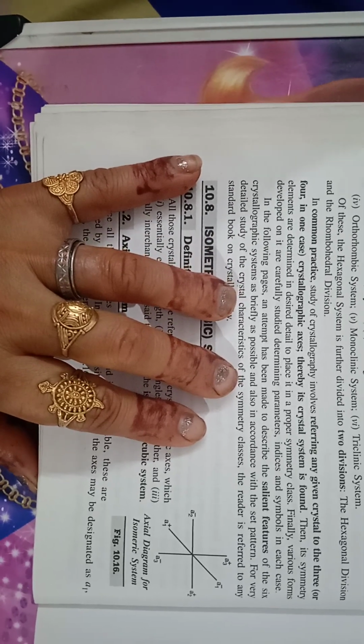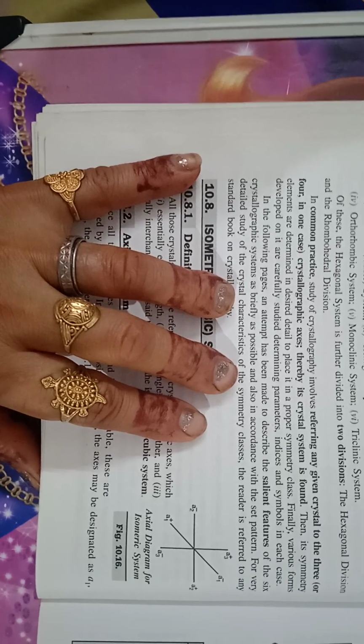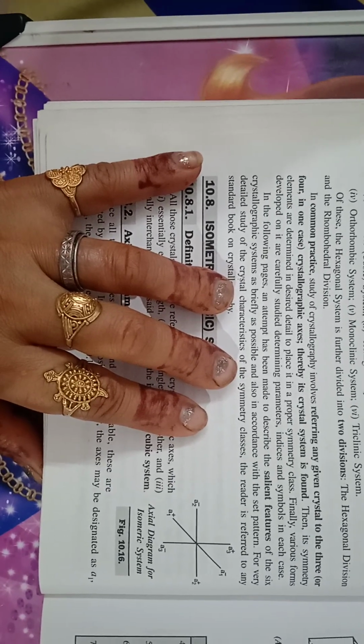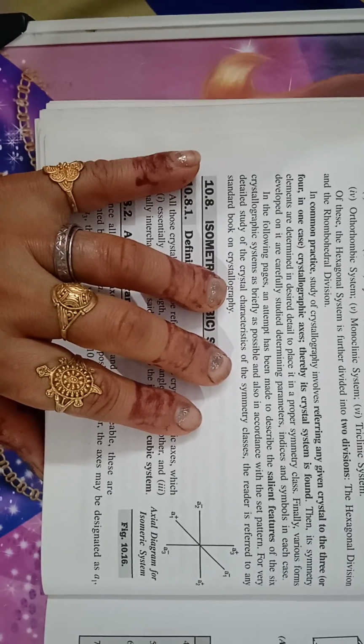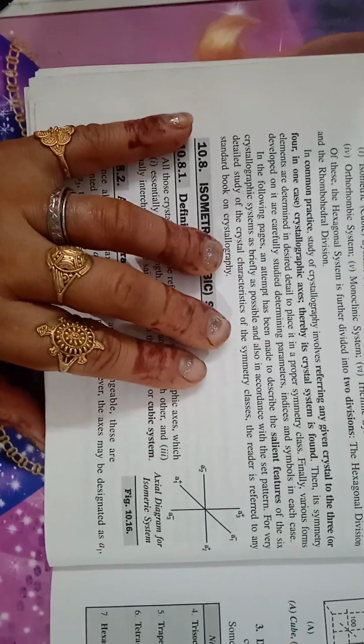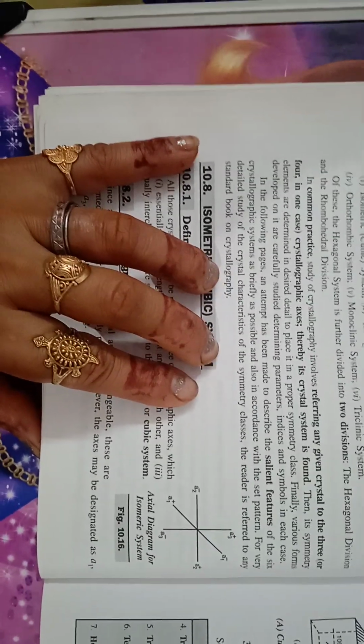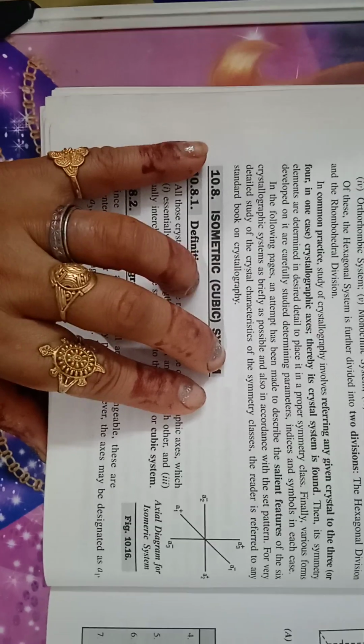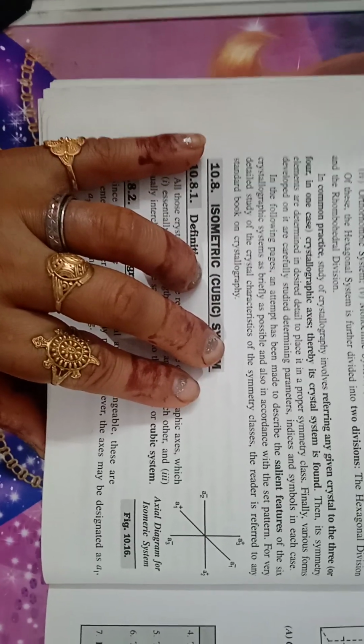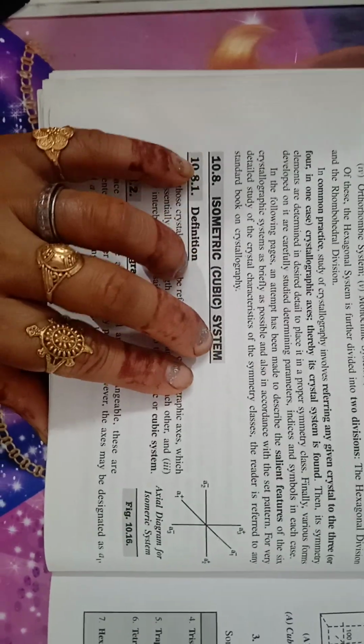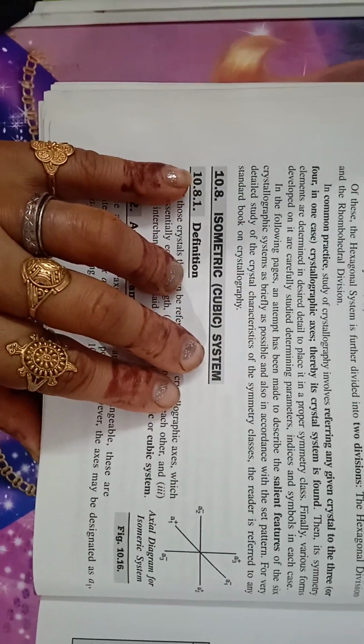In the following pages, an attempt has been made to describe the salient features of the six crystallographic systems as briefly as possible and in accordance with set patterns. For very detailed studies of the crystal characteristics of the symmetry classes, the reader is referred to any standard book on crystallography.